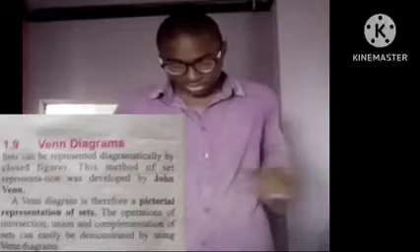This pictorial representation helps us understand what we're actually trying to represent in practical terms. For example, your set of oranges and apples can be represented on a Venn diagram, and my set of oranges and bananas can be represented on a Venn diagram. Then there will be a common area, and that common area will be the intersection.